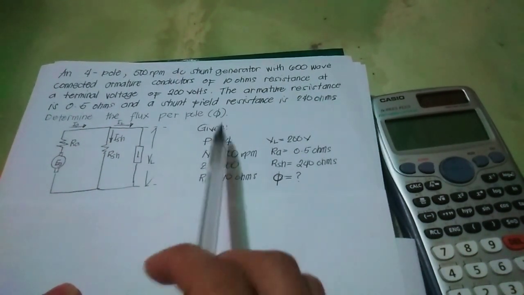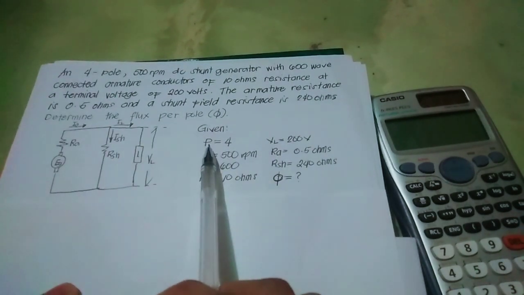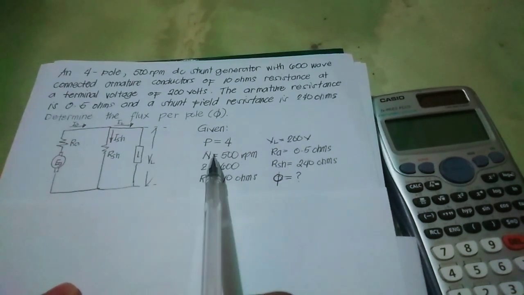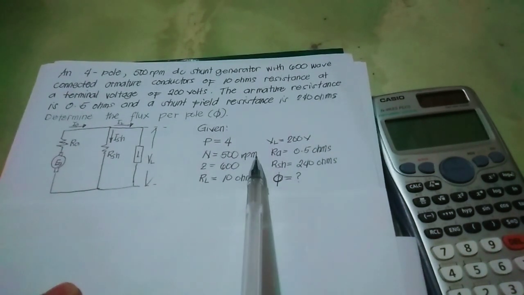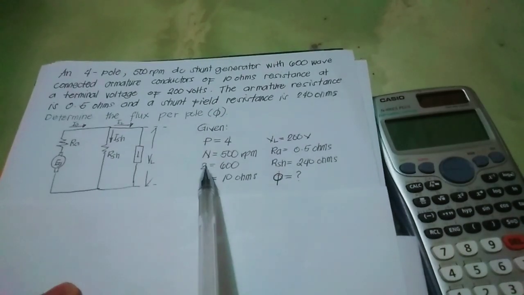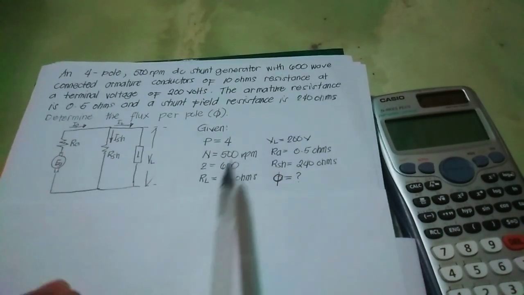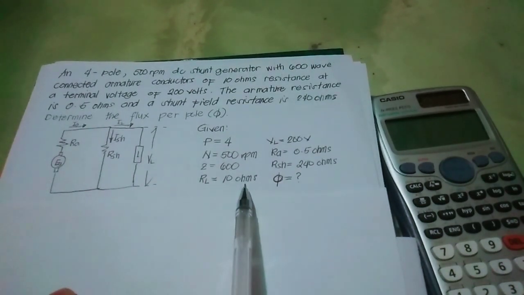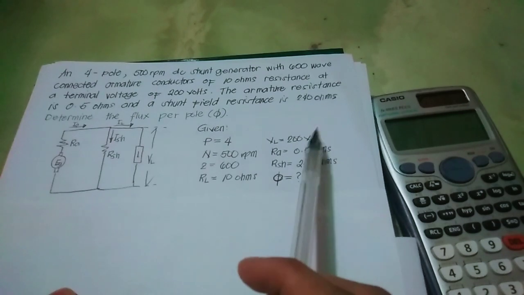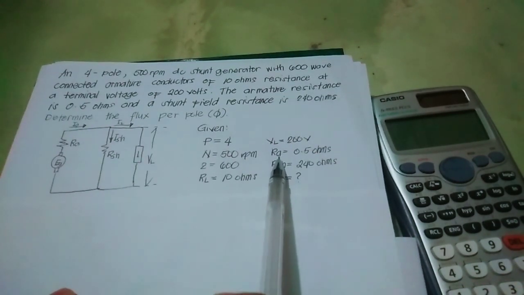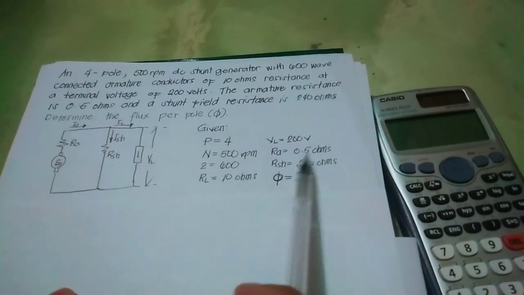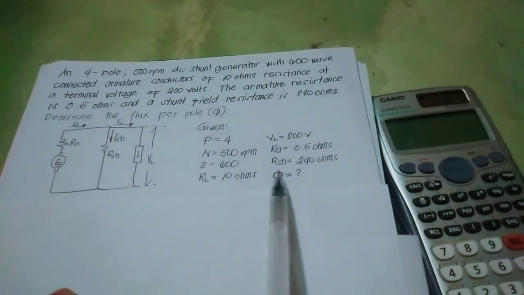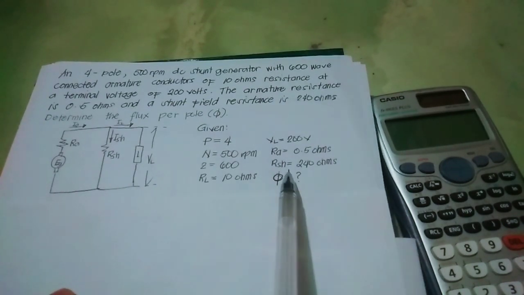We have the given P, which is the number of poles, equals 4, and N, the speed, is 500 RPM, and Z, the number of conductors, equals 600. We have the resistance of the load, which is 10 ohms, and the voltage of the load, 200 volts, the armature resistance, which is 0.5 ohms, and the shunt field resistance, which is 240 ohms. Our unknown is the flux per pole.